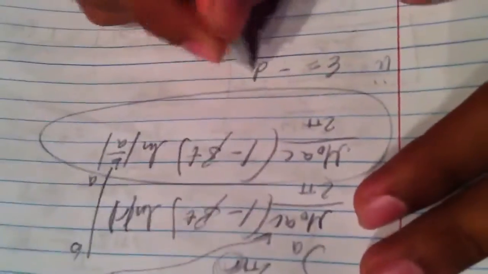So part 2 is asking us the magnitude of the induced EMF in the loop. So we have the equation EMF equals the negative change in flux over change in time. So we solved for the flux up here.